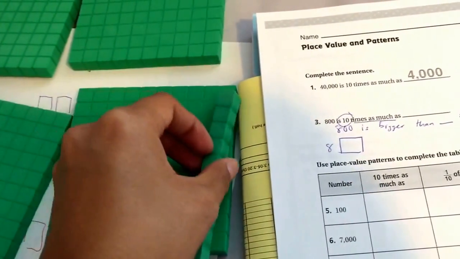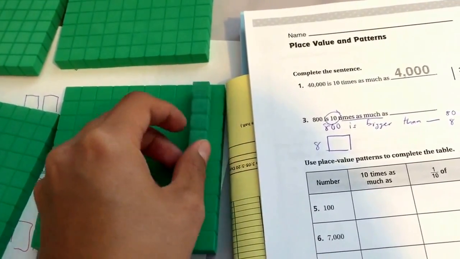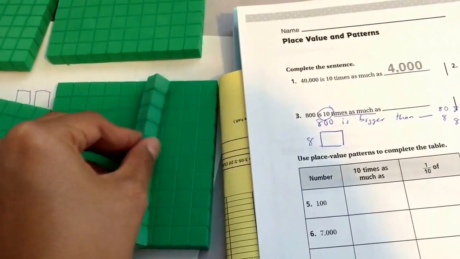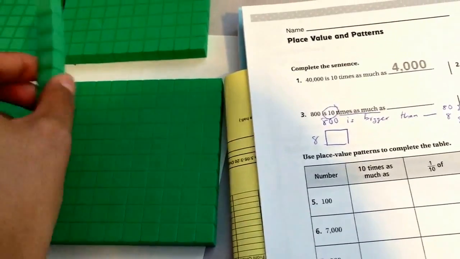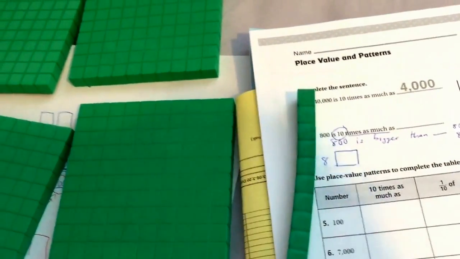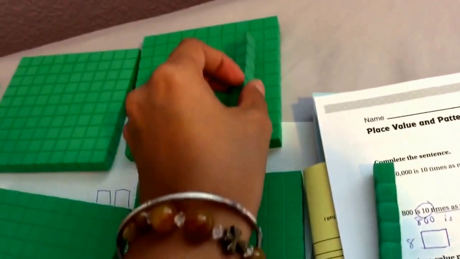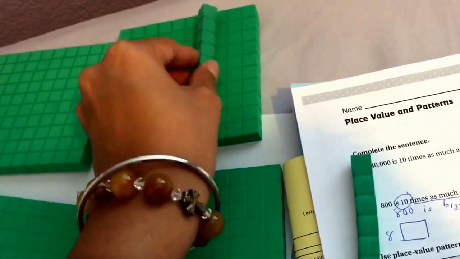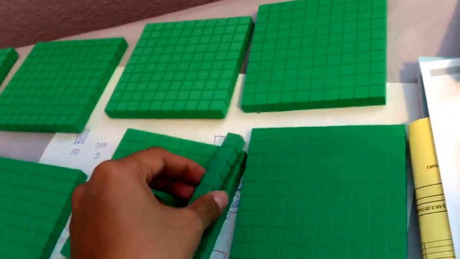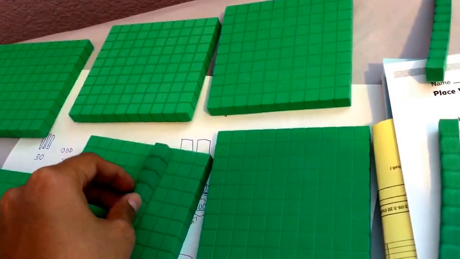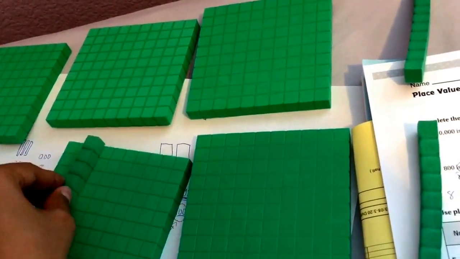Now let's try the 10s first because here's the 80 rods next. Will it take 10 of these to make one of those? 1, 2, 3, 4, 5, 6, 7, 8, 9, 10. Here's 10 times as many. 1, 2, 3, 4, 5, 6, 7, 8, 9, 10. 10 times as many. To match this one up, 1, 2, 3, 4, 5, 6, 7, 8, 9, 10 times as many.